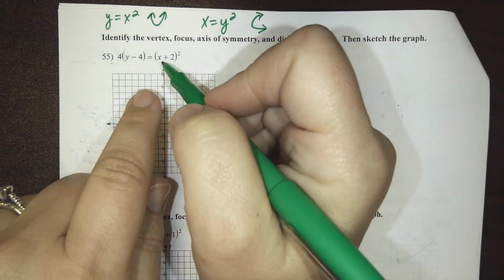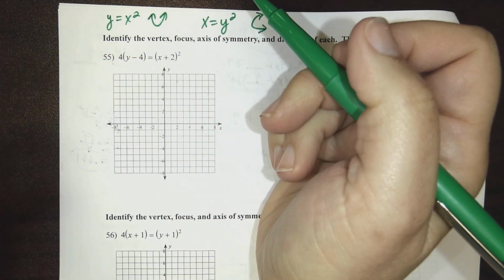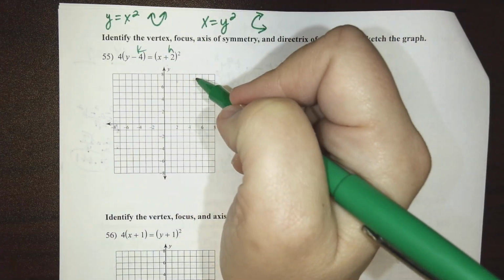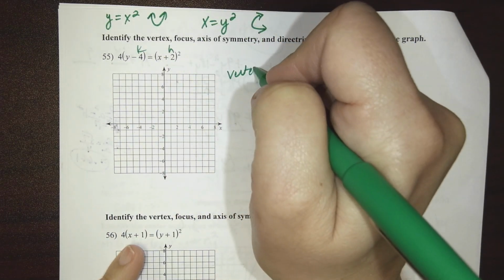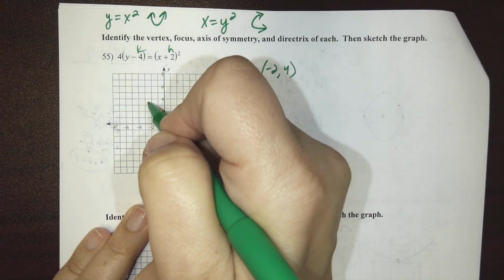So this one, x is being squared, so I know it's going to be up or down. That's positive, so I know it's going to be up. This is my h, this is my k. When you bring it out, you change its sign. So there's a vertex at -2, 4.